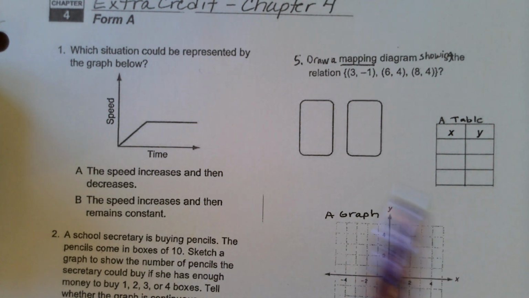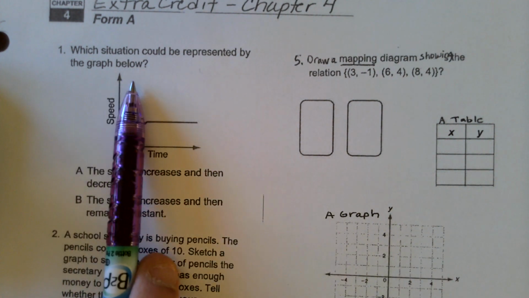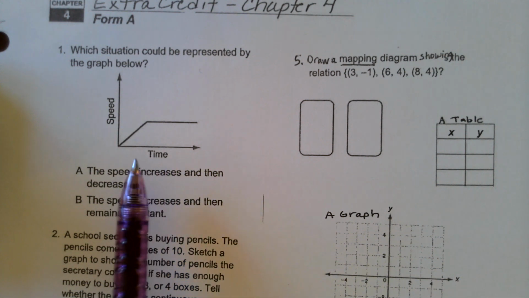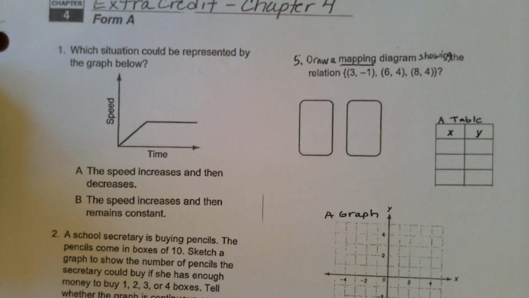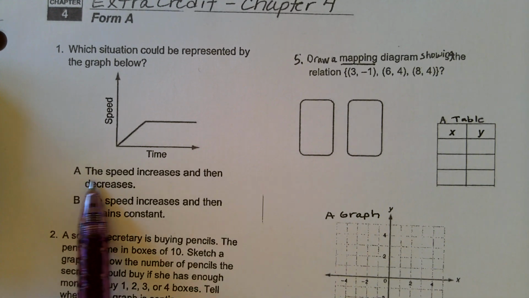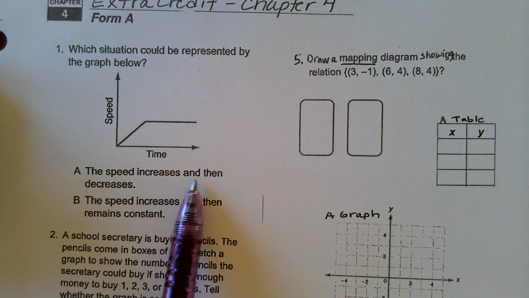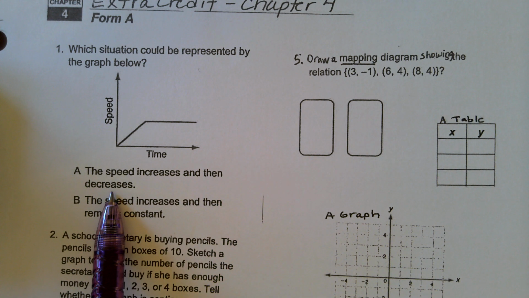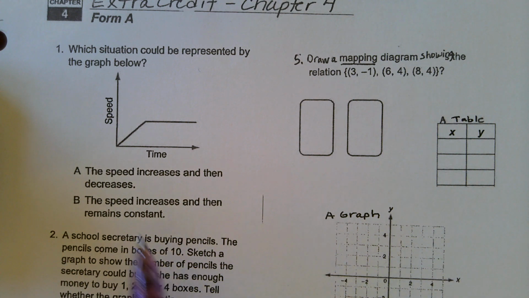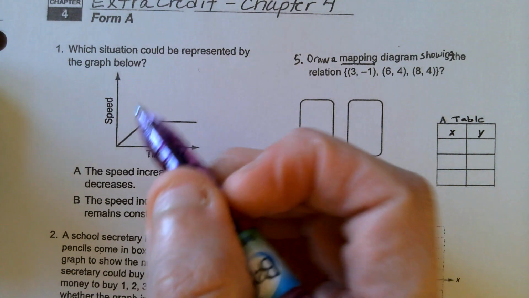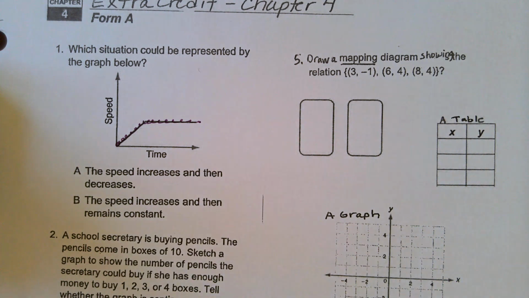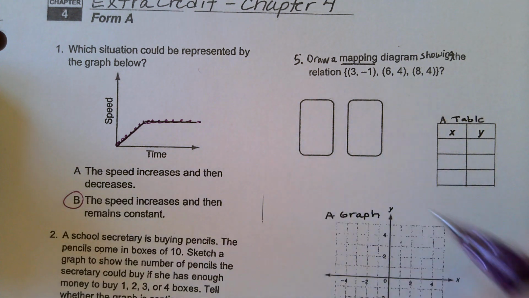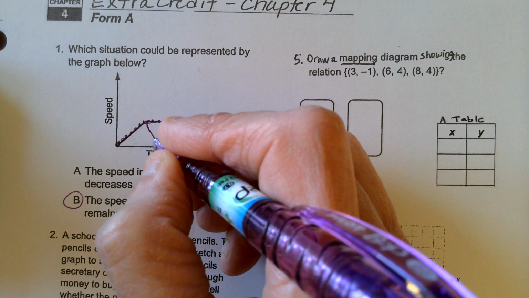All right. Which situation could be represented by the graph below? Highly recommend that you look at the axes first. So this is our time. This is our speed. Make sure we're focused. The speed increases and then decreases. Okay, so that implies an up-down motion. The speed increases and then remains constant. So the speed increases and then remains constant, so it would be B. It would be decreases if it went back down then.